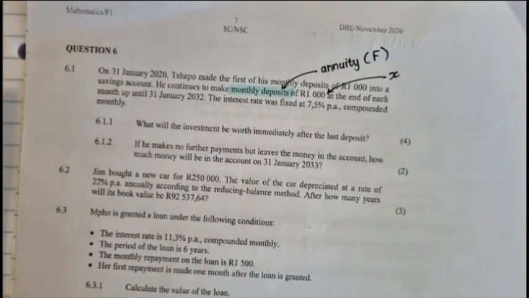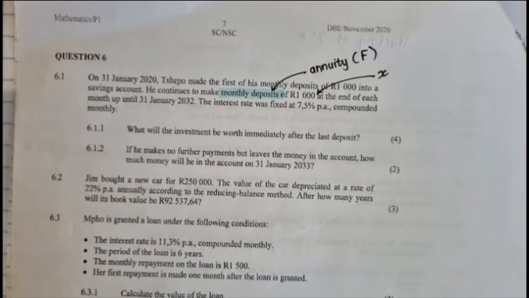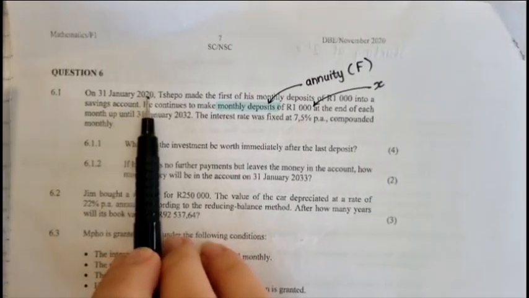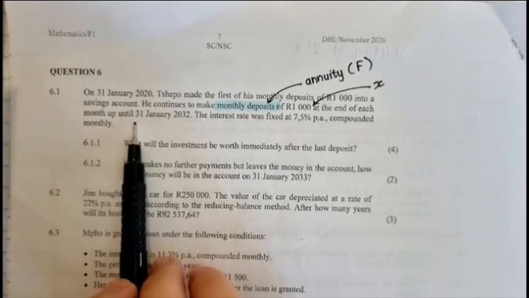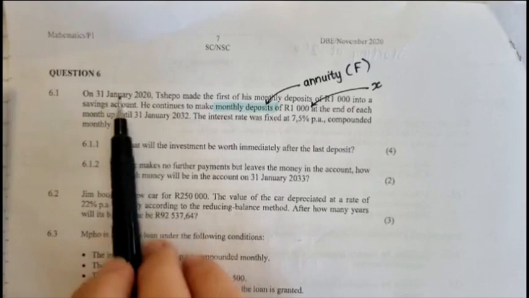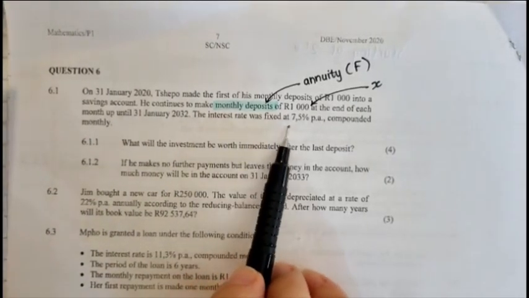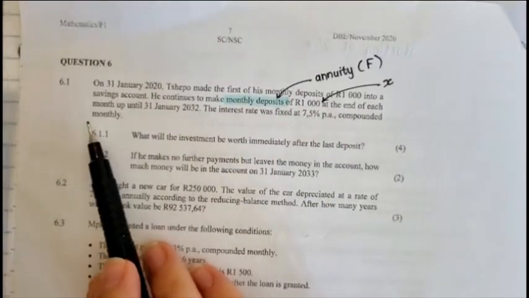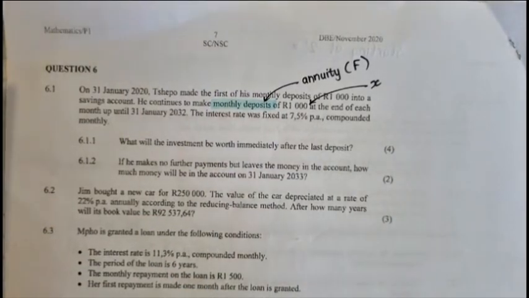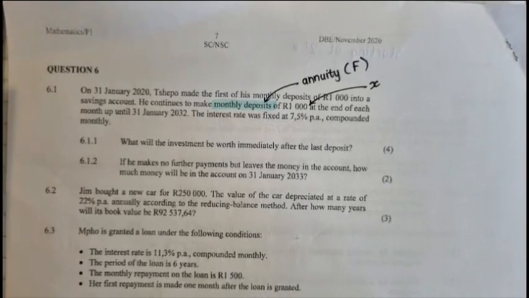And he's making these deposits at the end of each month up until 31 January 2032. So the first payment was made on the 31st of January 2020, and the last payment was made on the 31st of January 2032. Okay, we'll discuss the number of years now, because there is actually a trick in this question. The interest rate was fixed at 7.5% per annum compounded monthly. All right, so that's also important. That's going to be our I value, 7.5% per annum compounded monthly. So it's a compound interest rate.